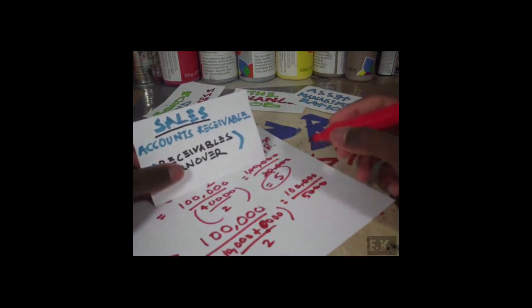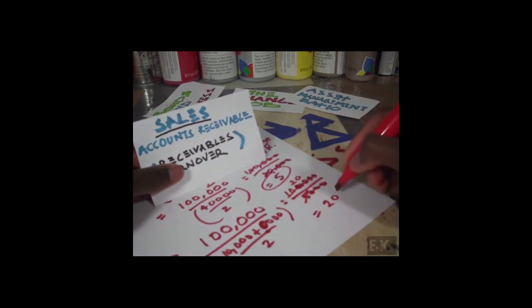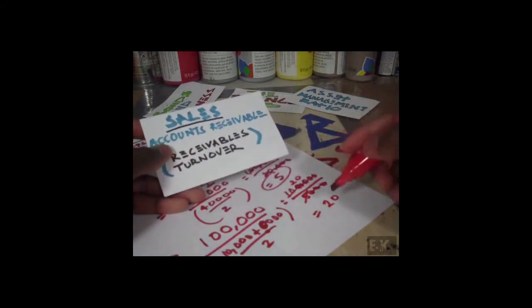And what is our new accounts receivable turnover? Okay, so I didn't cancel this last 0. Let's just get it all over with without talking. So our new accounts receivable turnover is 20.